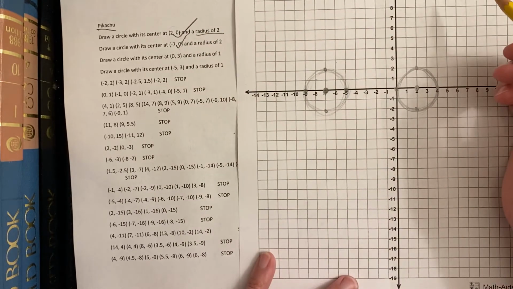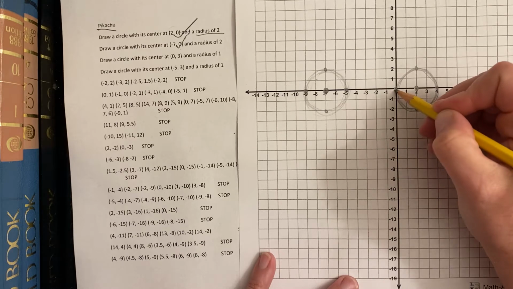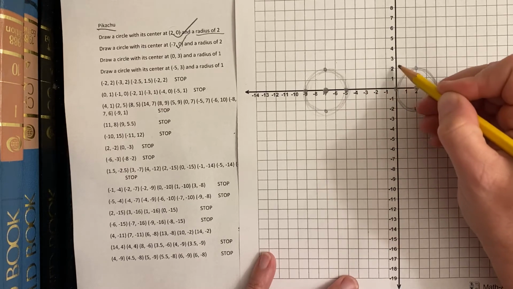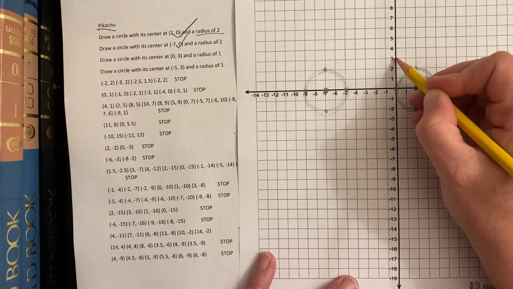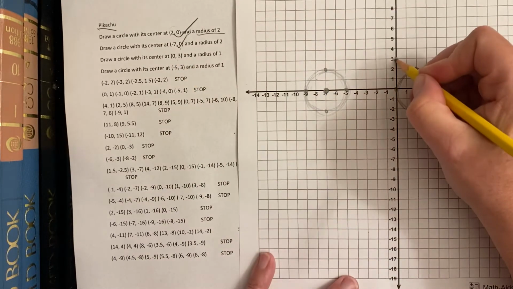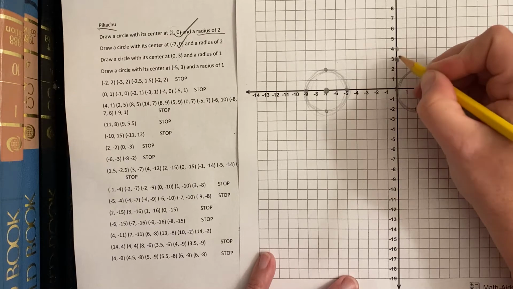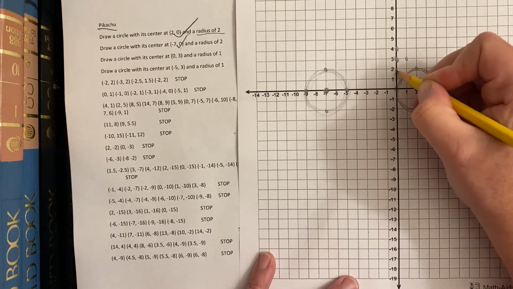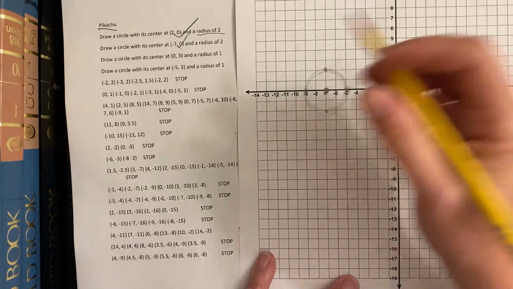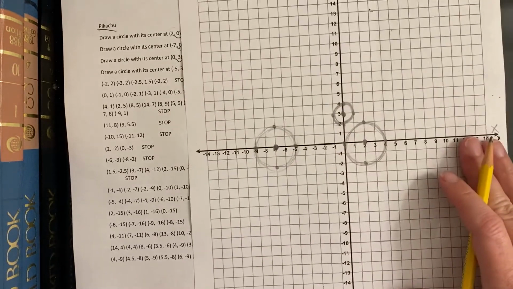And then the last one, it says go 0, 3. So I'm not going to move left or right. I'm going to go 1, 2, 3. Put a point there. That's the center. And a radius of 1 is just 1, 1, 1, 1. And we're making a very small circle there. All right, and that's how you're going to do circles.